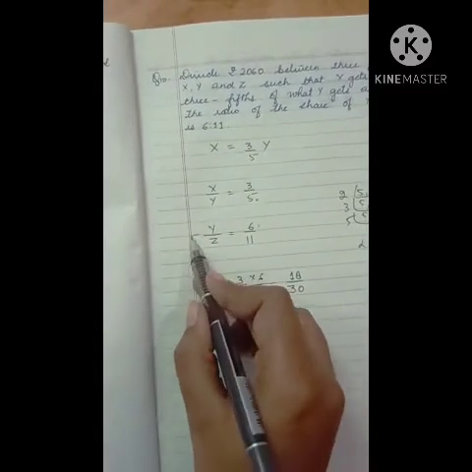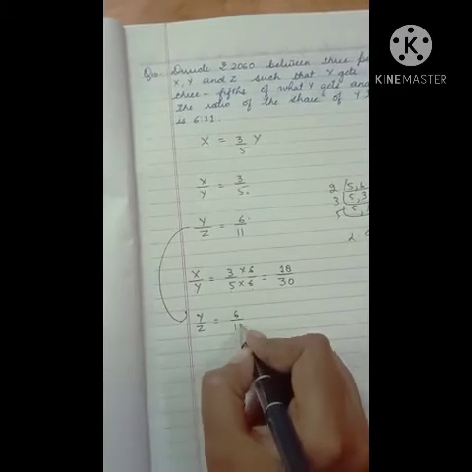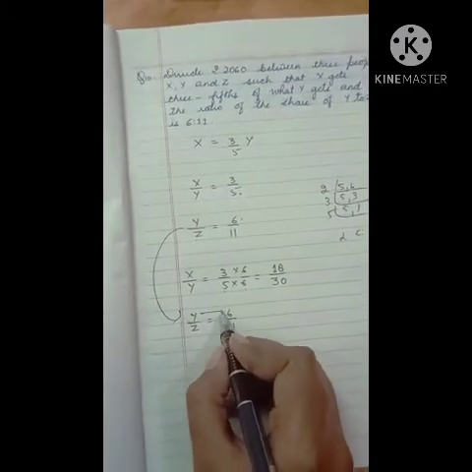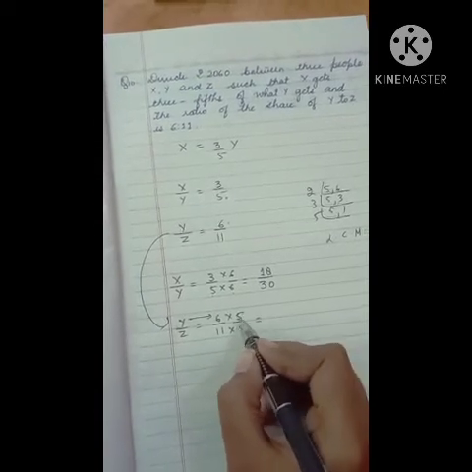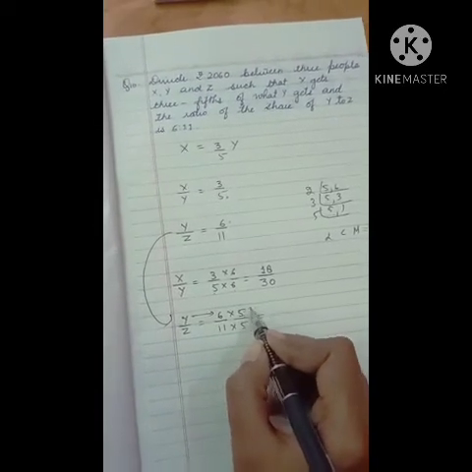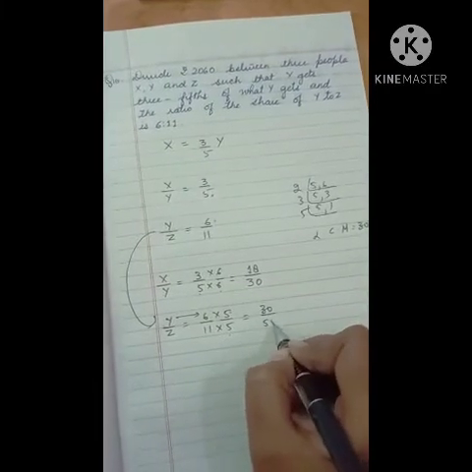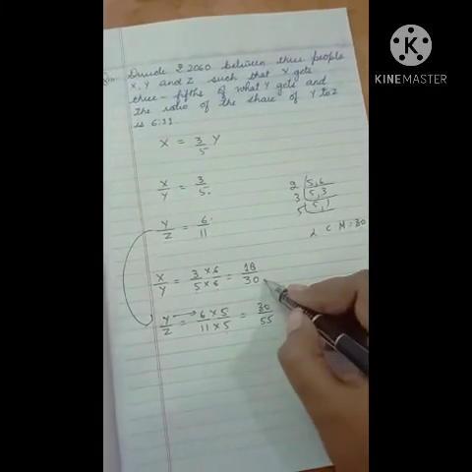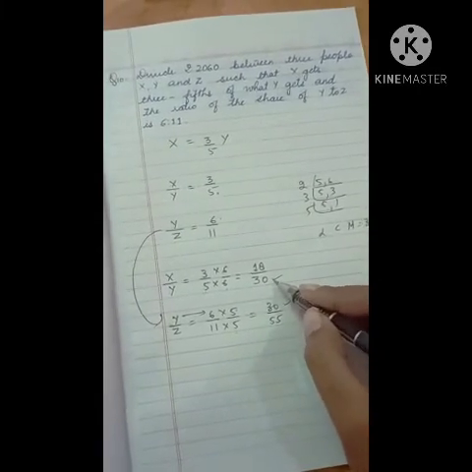Now we take this one, y by z is equal to 6 by 11. Here we have to make the value of y as 30. So we multiply the numerator by 5 and the denominator by 5. So here we get 30 divided by 55. Now you can observe here that the values of y are 30 and 30.